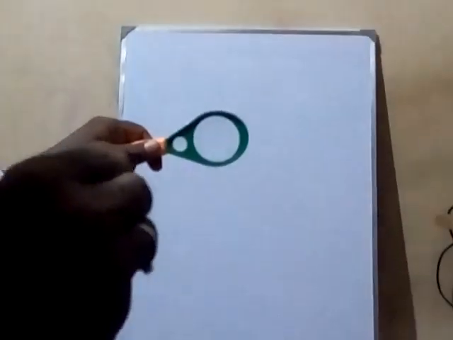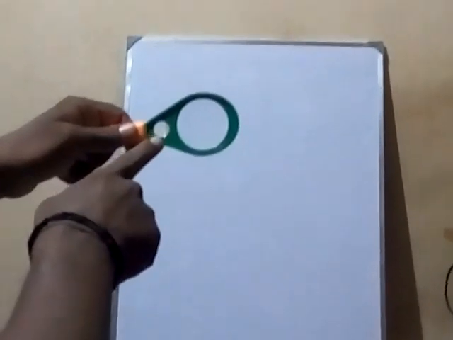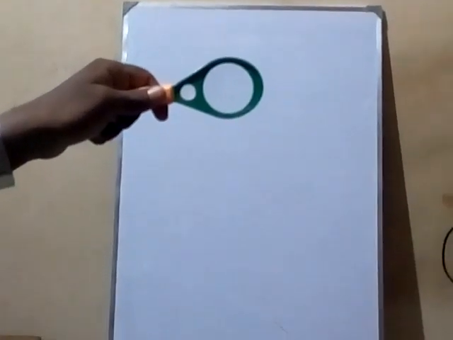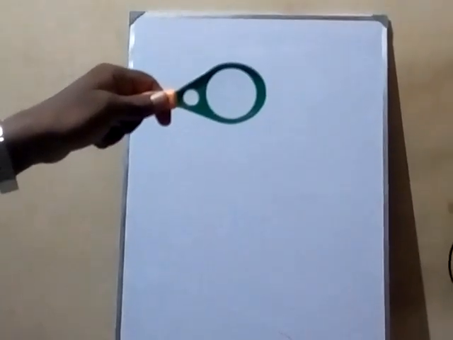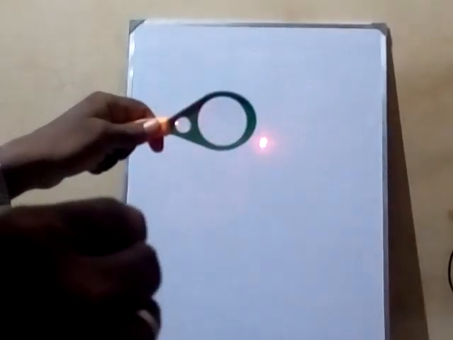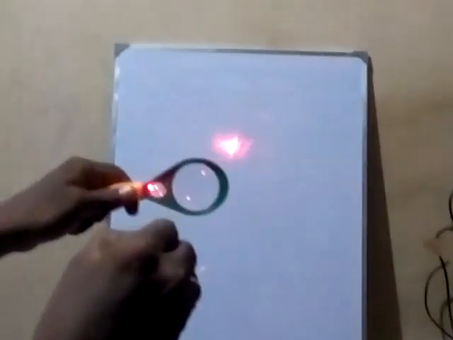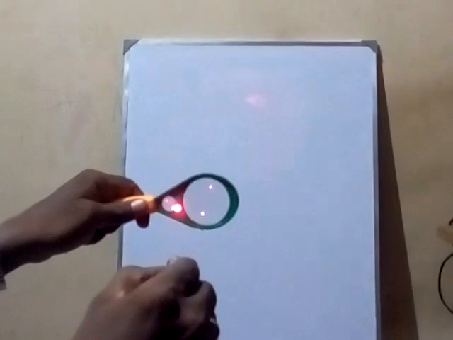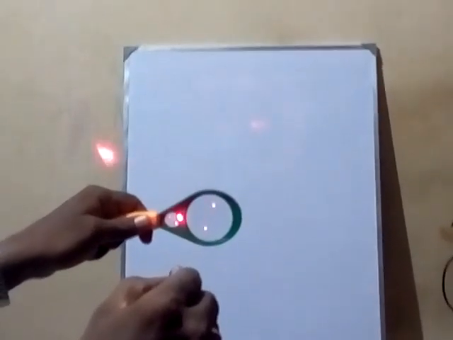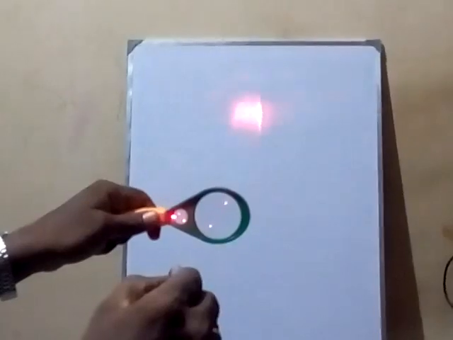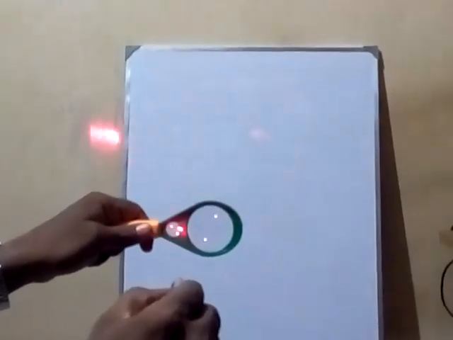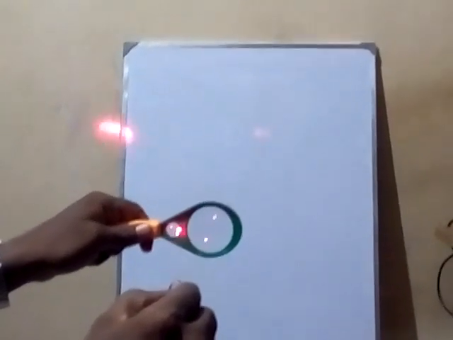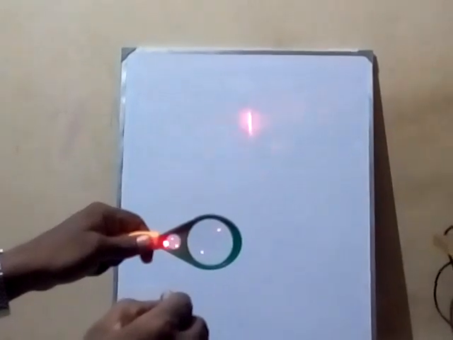Here I have two lenses combined in a single frame. One is a shorter lens, another one is a bigger lens. Now I am going to show how the light bends according to rules 2 and 3. See, now I am putting the light on the smaller lens. I am moving towards right, and the light is going towards left. Similarly, when I move towards left, it goes towards right. So it is vice versa.